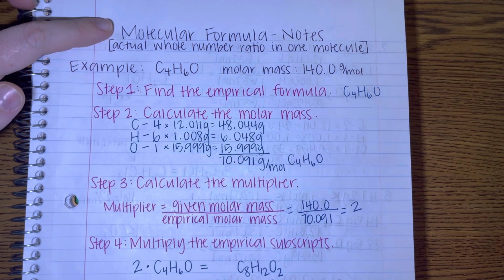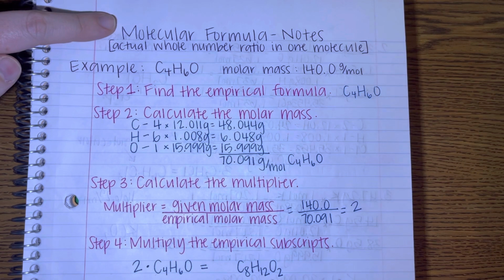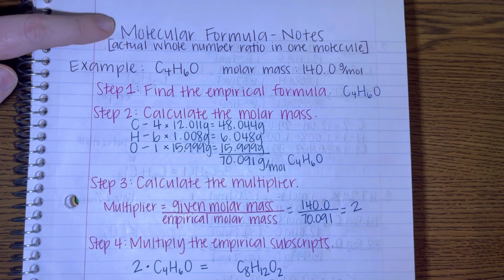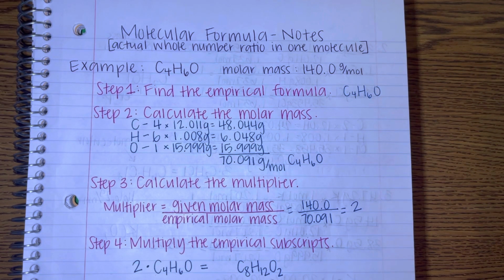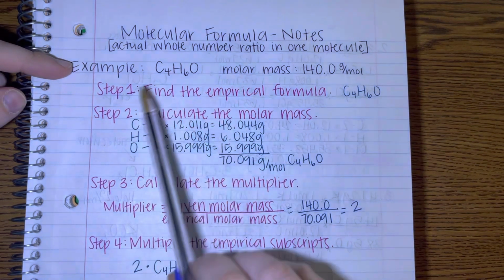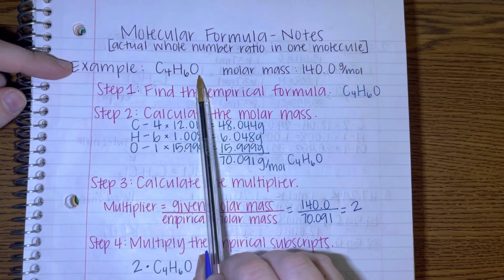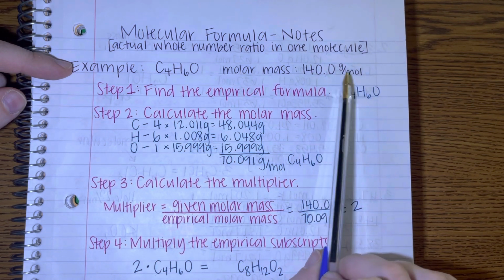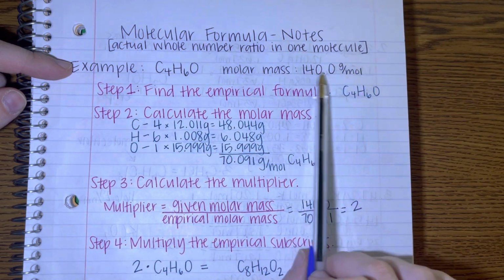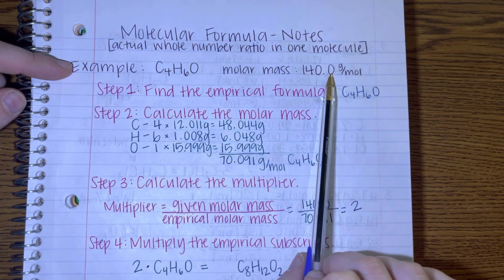Previously we did empirical formula, which was the smallest whole number ratio for that molecule. However, molecular formula is going to be the actual whole number ratio, which is typically something like a multiple of 2 or 3 in comparison to the empirical formula. The example that I gave for this one is C4H6O and a molar mass of 140.0 grams per mole. This is the molecular formula mass. That's going to come in handy in just a second.